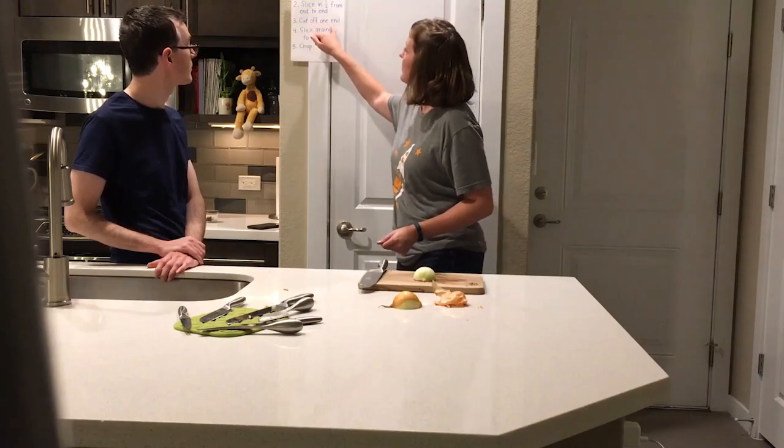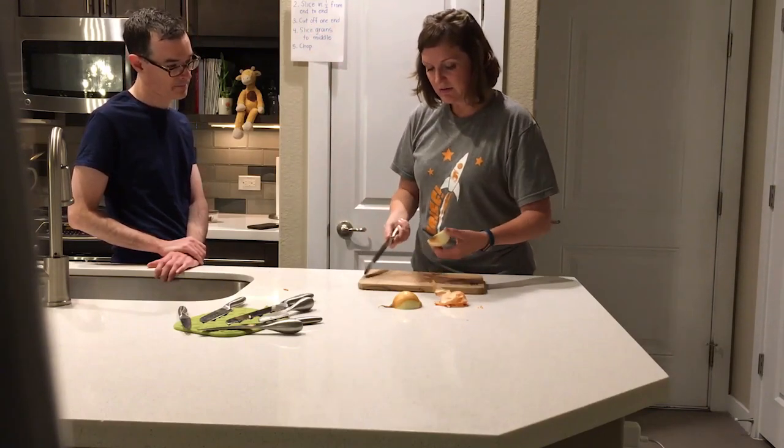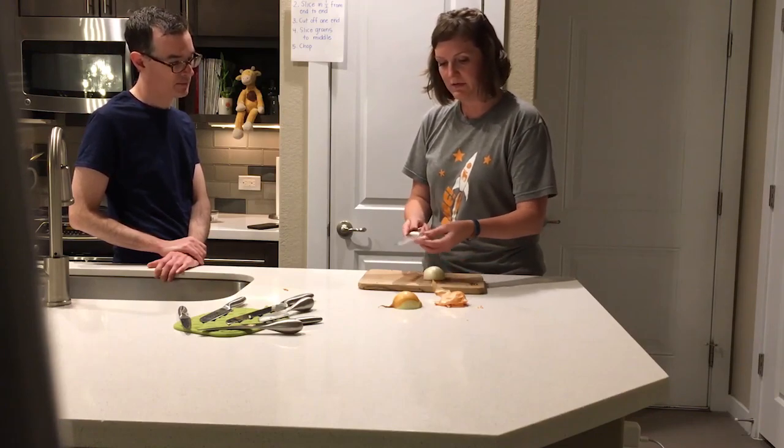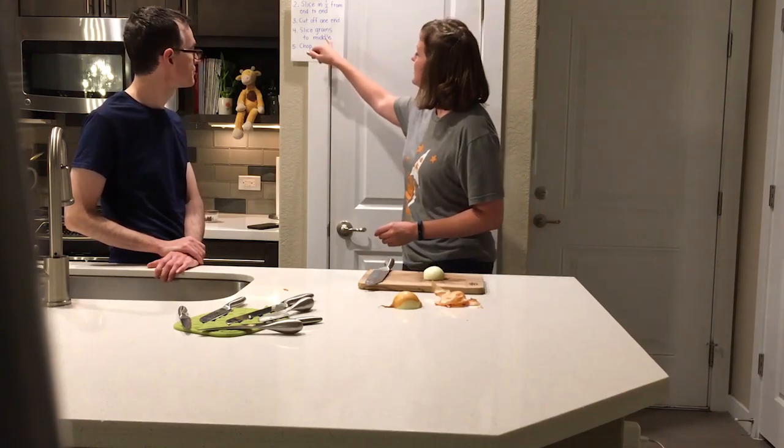Now I'm going to cut off what? One end. It doesn't really matter which end you choose. I'm going to just do this one. Just cut it off, put it over here. We don't need that anymore. So what's the fourth thing that we're going to do?